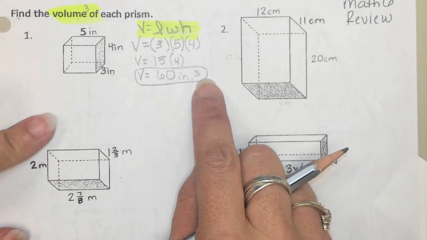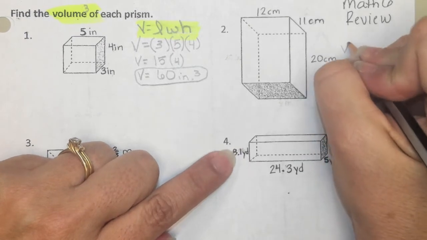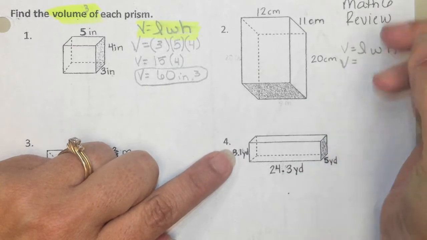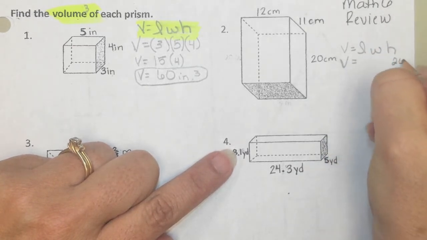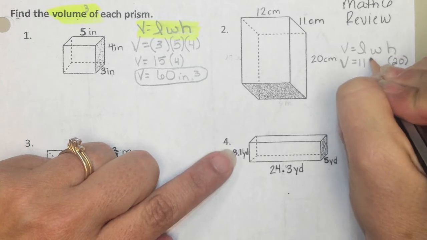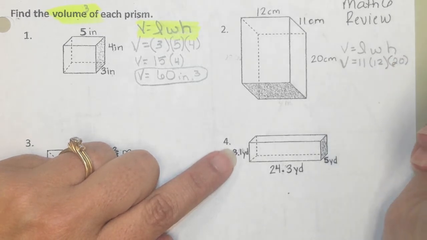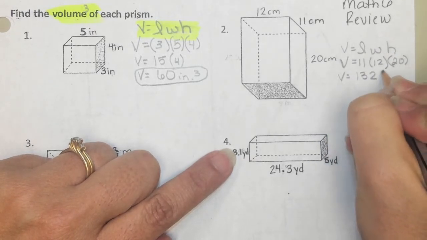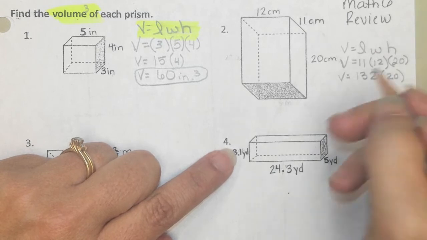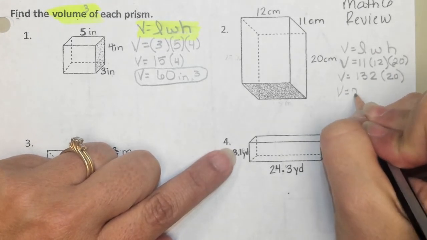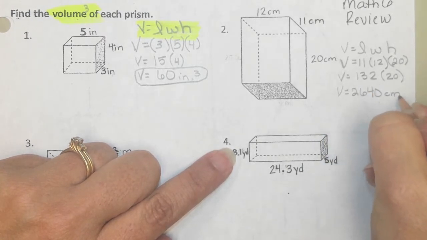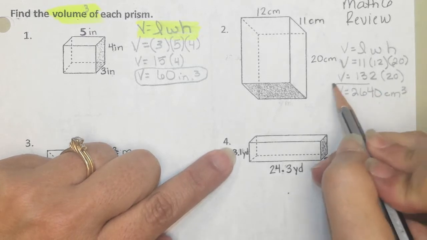Okay. Now I'm going to do number 2. Here we go. Volume equals length times width times height. Same thing again. I'm going to say the height is 20. The length is 11. And the width is 12. Okay. I got 11 times 12 is 132. Times the 20, 2,640 centimeters cubed. I keep checking it. Cubed.